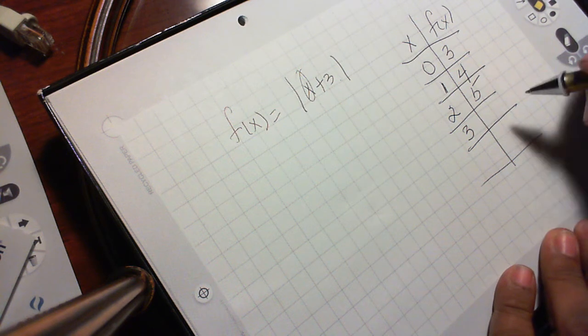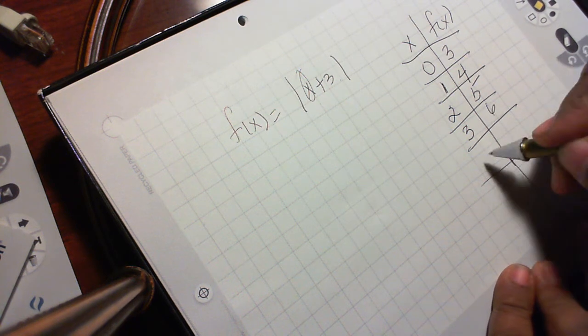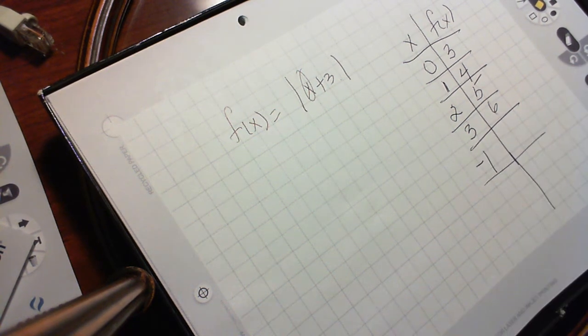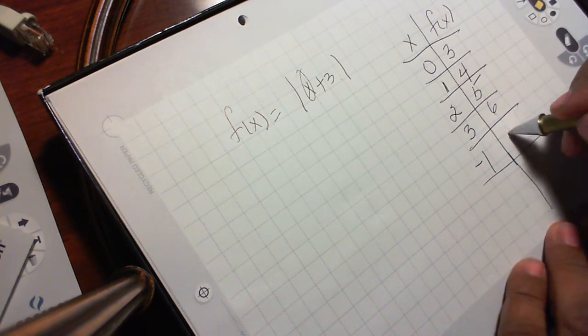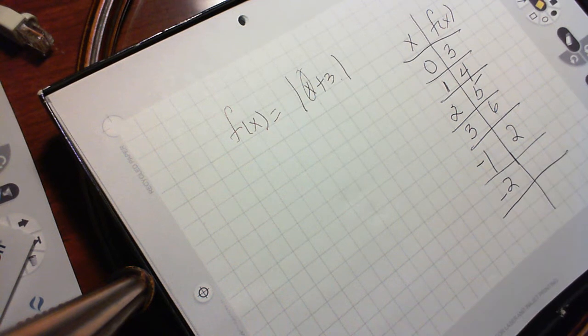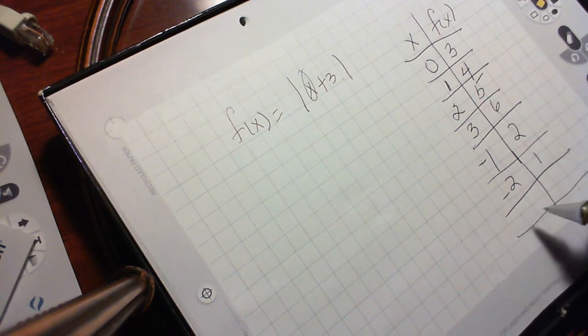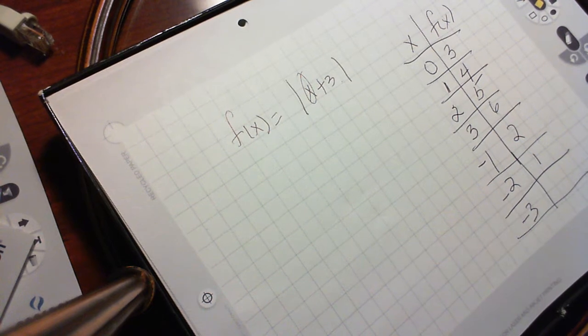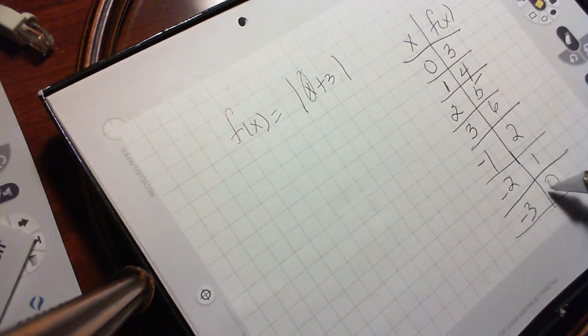The absolute value of 6 is 6. Let's try -1. -1 plus 3 is 2. The absolute value of 2 is 2. -2. -2 plus 3 is 1. The absolute value of 1 is 1. -3. -3 plus 3 is 0. The absolute value of 0 is 0.